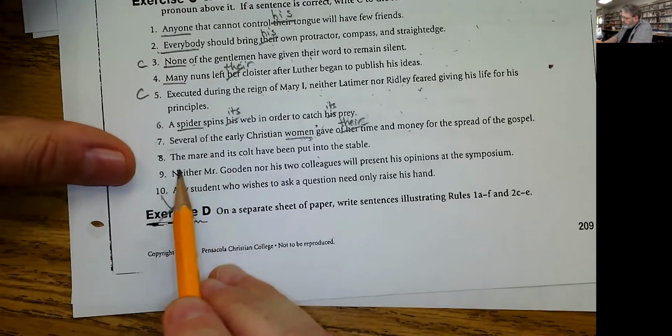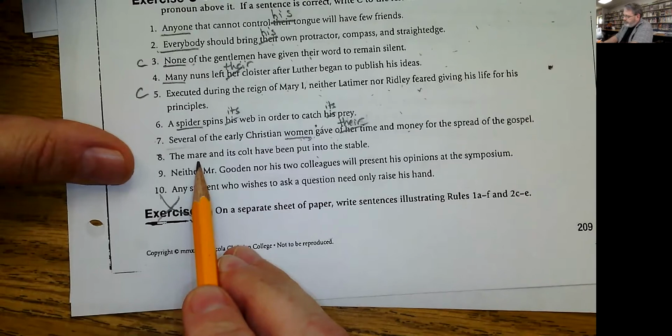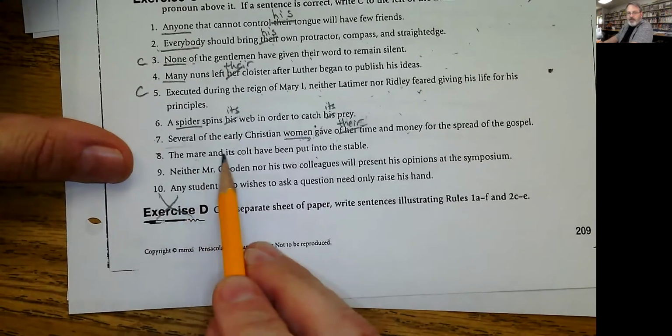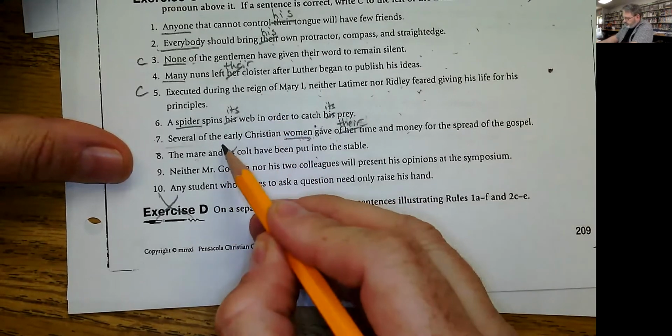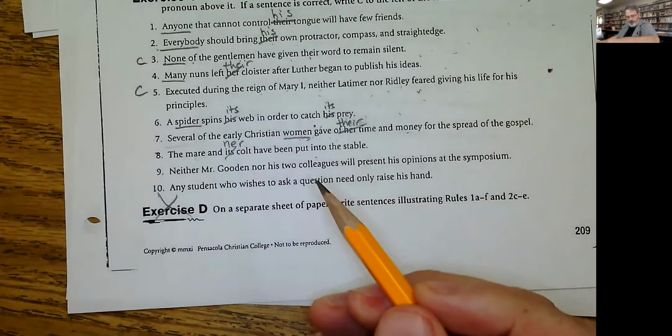Okay. The mare, remember, a mare is a female horse, and its colt, that should be her colt, because we know for sure that it's a girl.